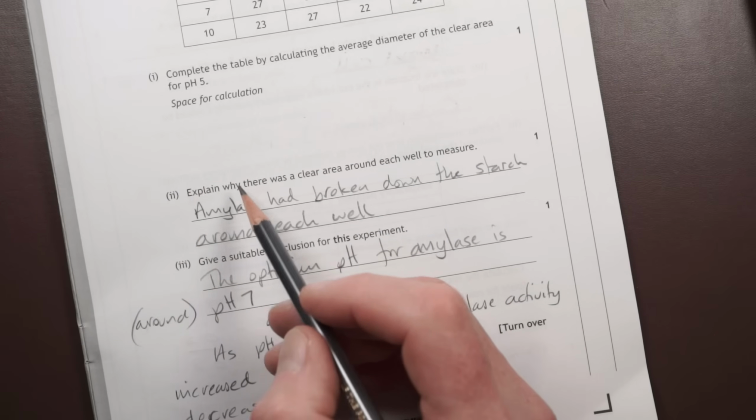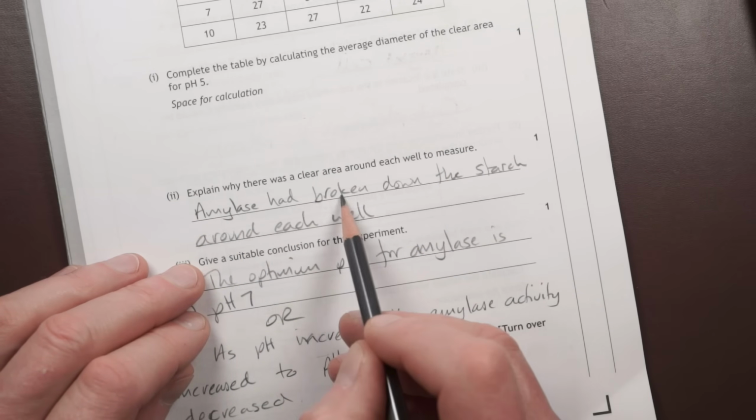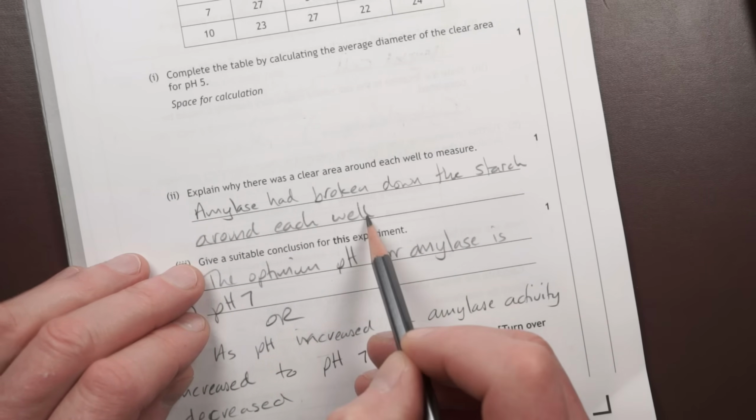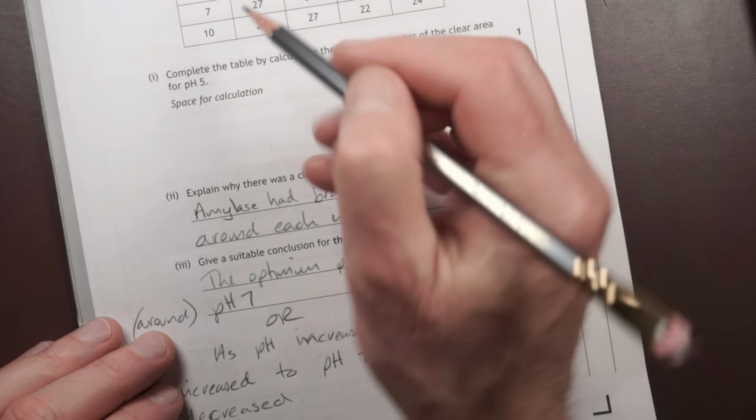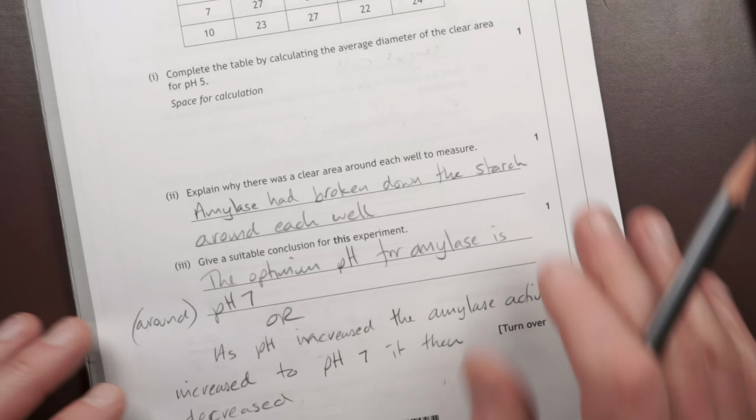Okay, explain why there was a clear area around each well to measure. So amylase had broken down the starch around each well, right? And it broke it down around all of them. pH 3, it was not very much, but it was around all of them.